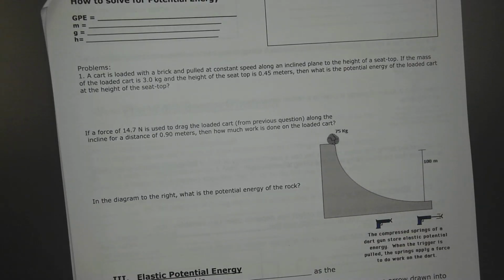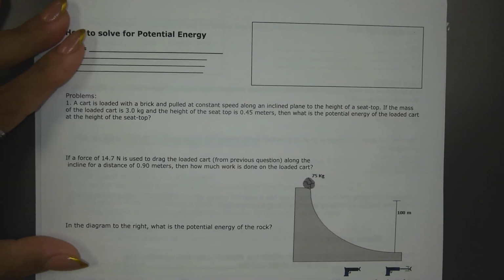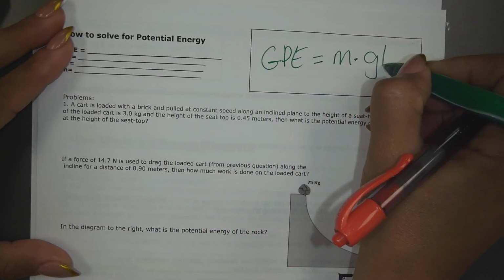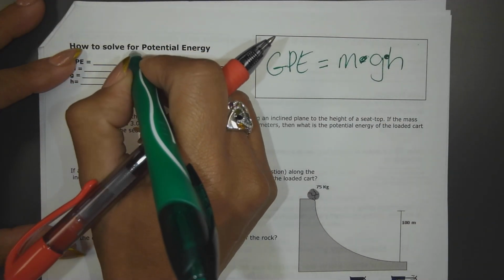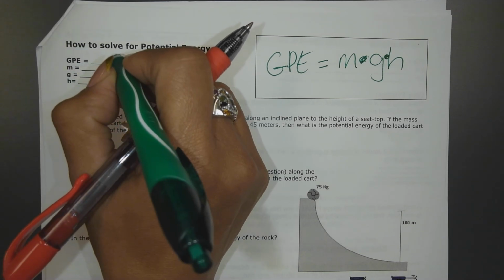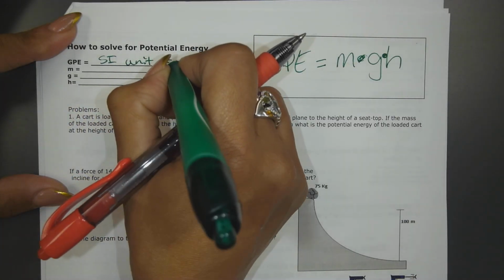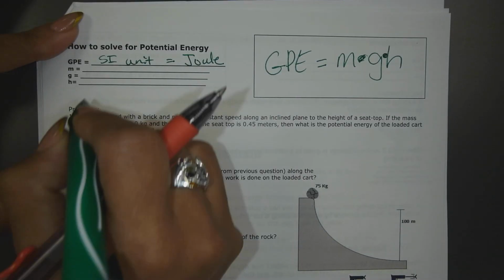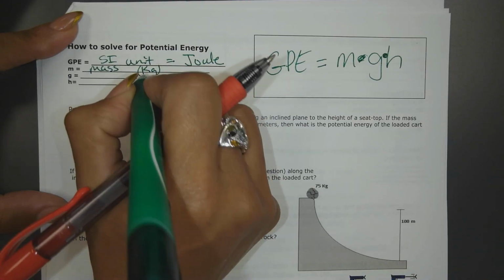Turn the page. Just looking at the GPE equation, which we already wrote down. It's not a hard one. You are probably very familiar with it, which is mgh. Those 3 variables are multiplied by each other. GPE has an SI unit of a joule. Any type of energy is going to have an SI unit of a joule. M is mass, and mass needs to be in kilograms.